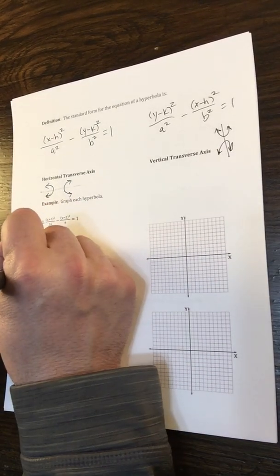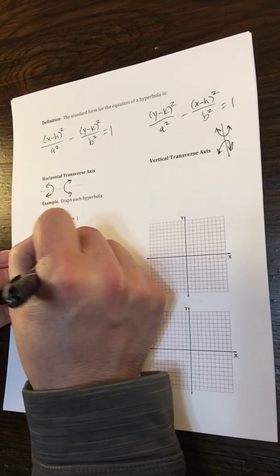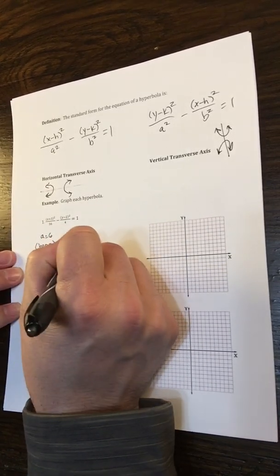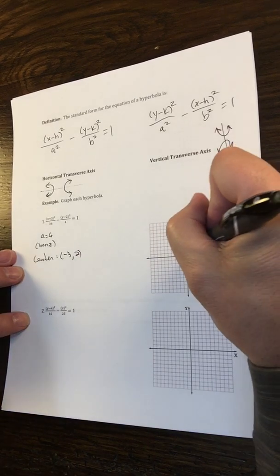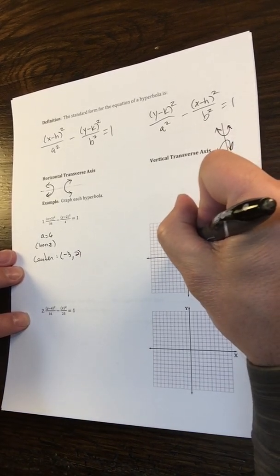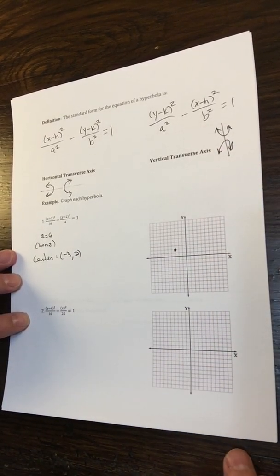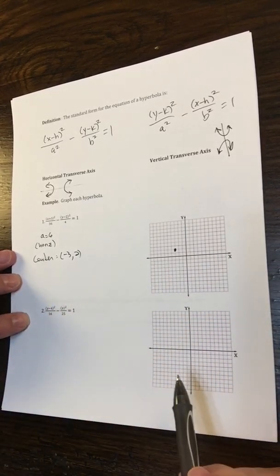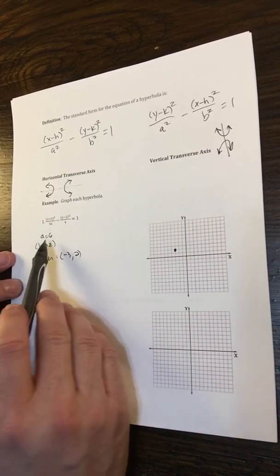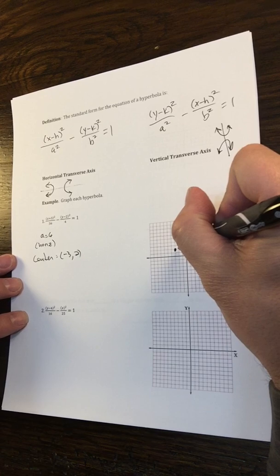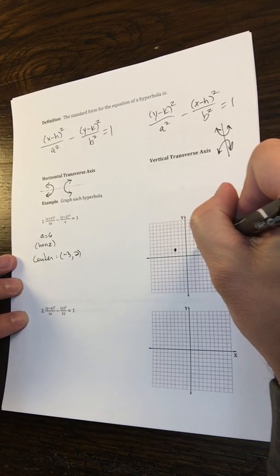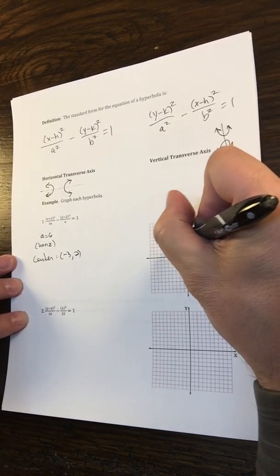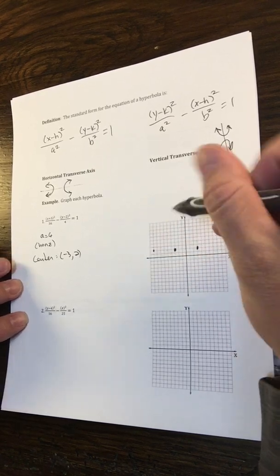Now let's find the center. All right, the center is at (−3, 2). So I'm going to go to (−3, 2). 1, 2, 3, 1, 2, and put a point. That's the center of my hyperbola, and the branches go that way and that way. All right. a is 6, and so what that means is I'm going to go 6 units. 1, 2, 3, 4, 5, 6, and put a vertex. 1, 2, 3, 4, 5, 6, and put a vertex.